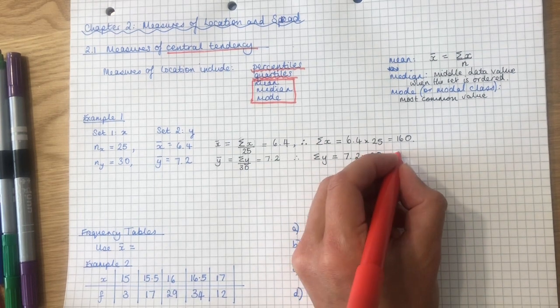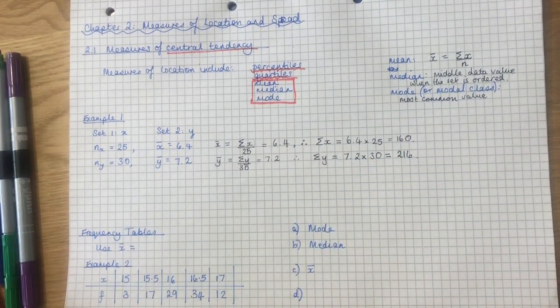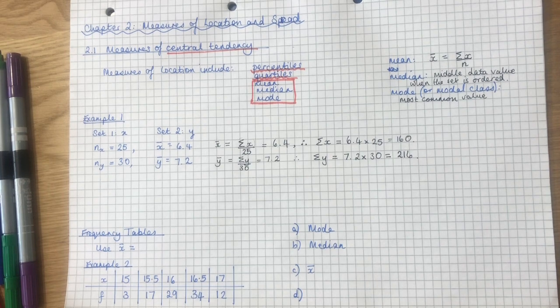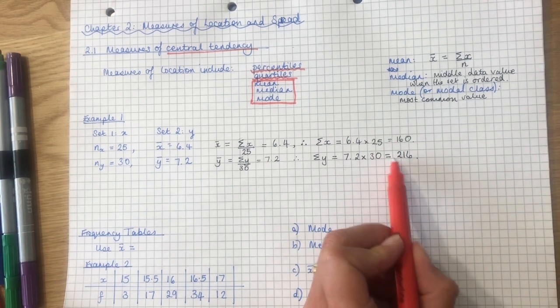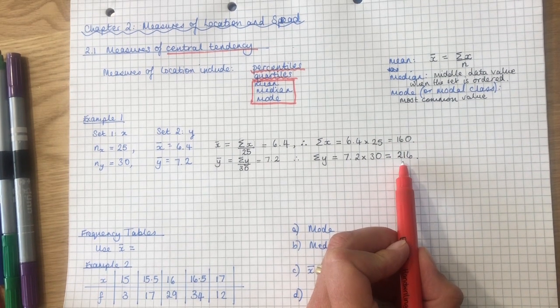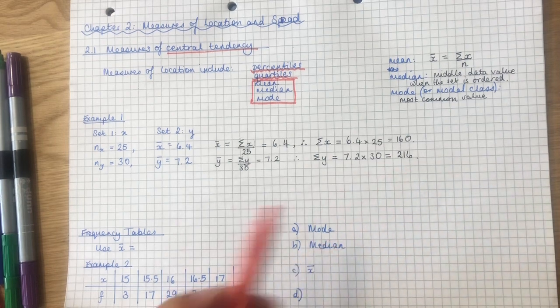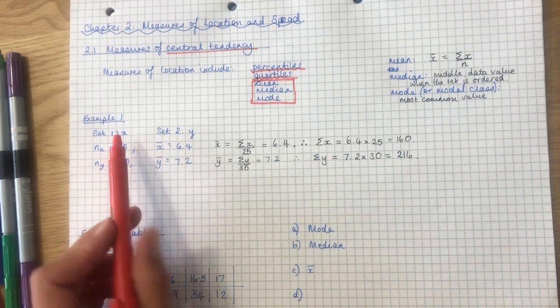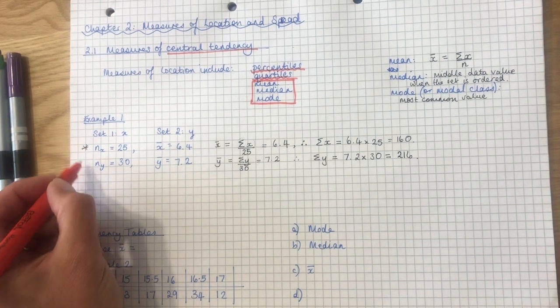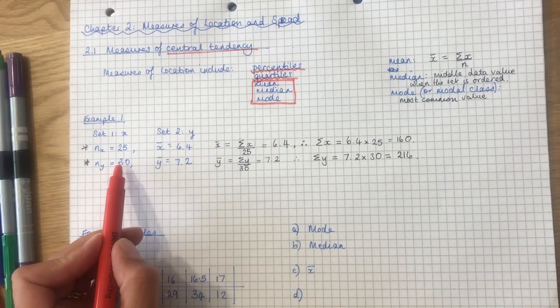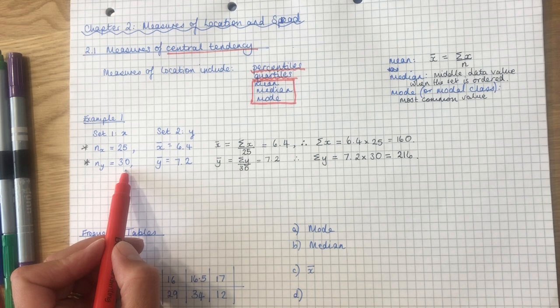And that's 216. So, I don't know what any of these x values are, I don't know what any of these y values are, but I do know that all these x values add up to 160 and all the y values add up to 216. Now, the question is saying that if you take these two sets of numbers, x and y, and you put them together, you will have 55 values altogether.